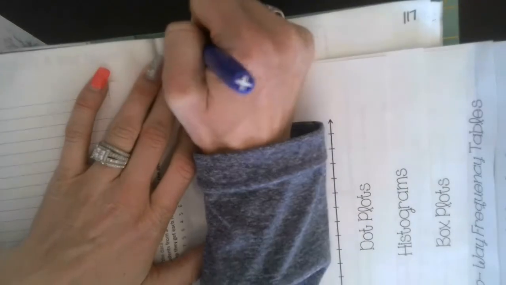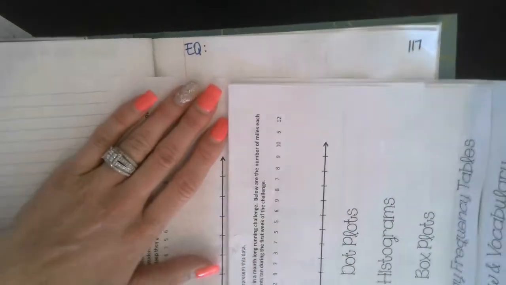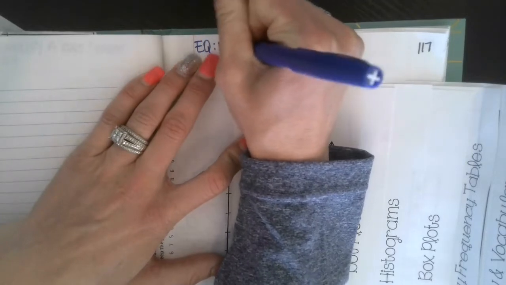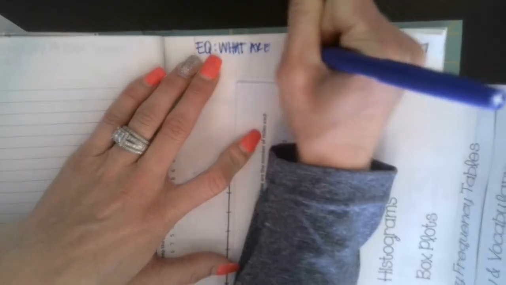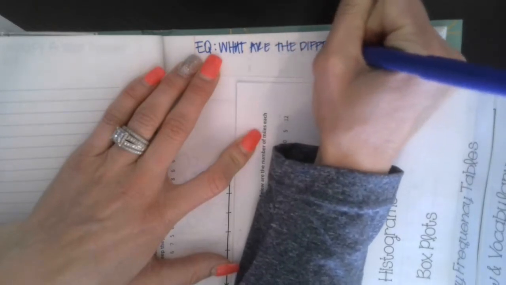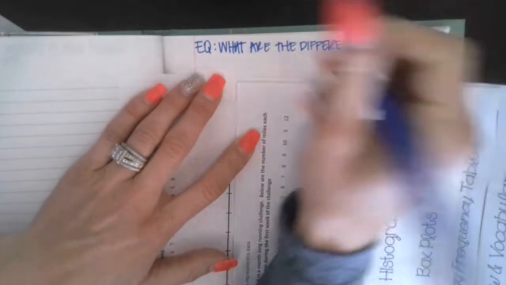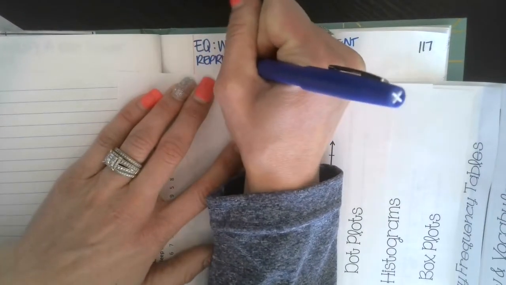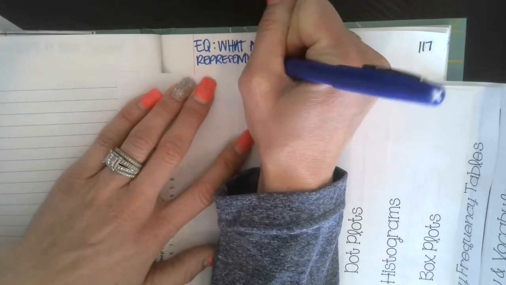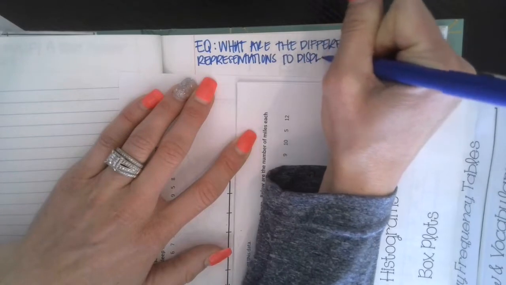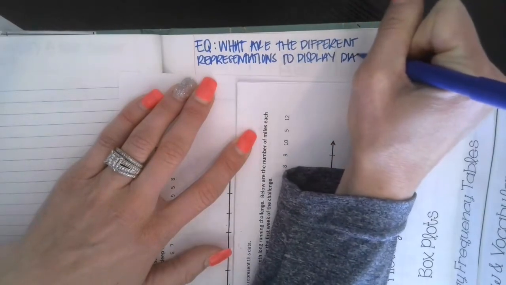So our essential question is just going to be looking at data and statistics. So what are the different representations to display data?